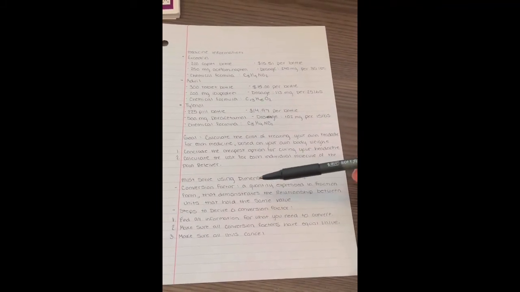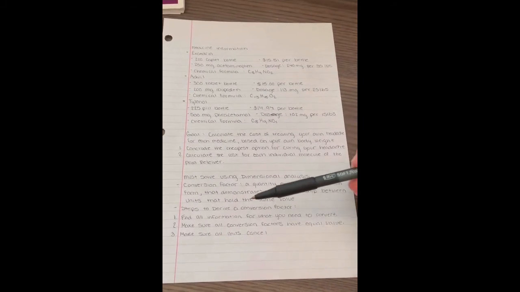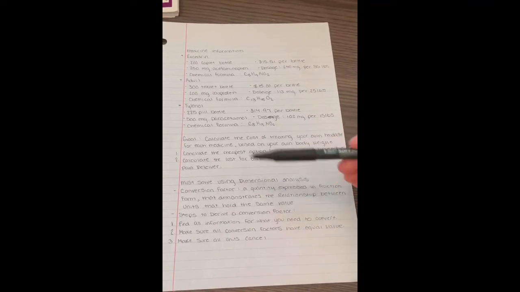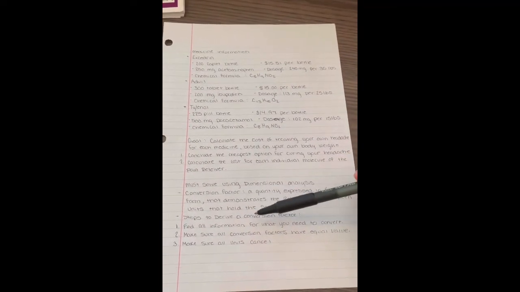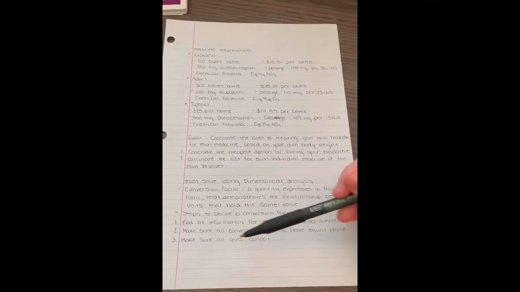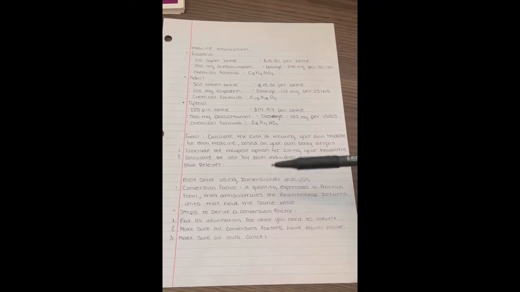A conversion factor is a quantity expressed in fraction form that demonstrates the relationship between units that hold the same value. And I'm going to explain that in a minute. And the steps to derive a conversion factor are: find all the information for what you need to convert, make sure the conversion factors have equal value, and then make sure that all the units cancel.